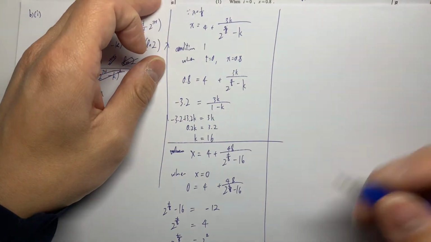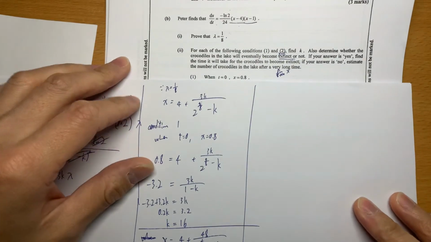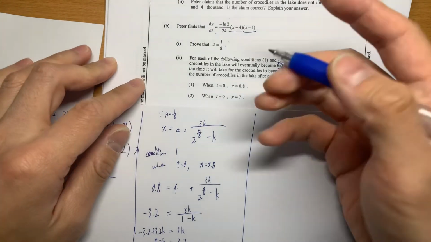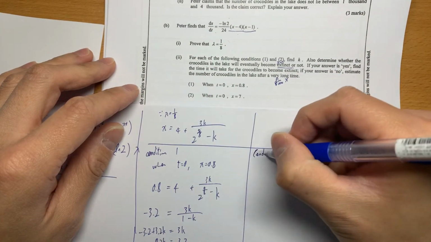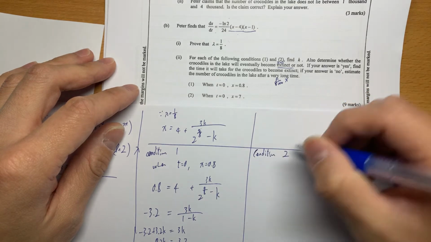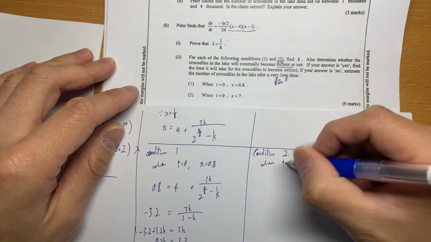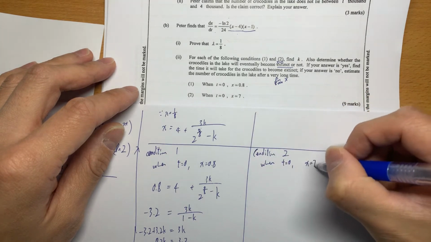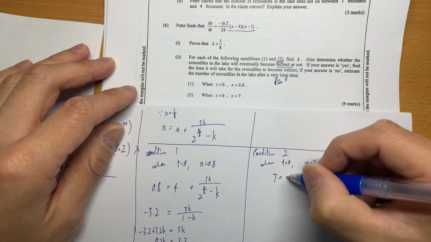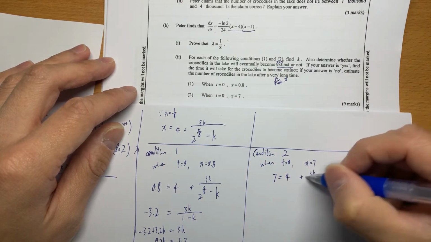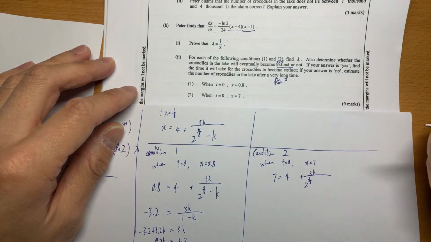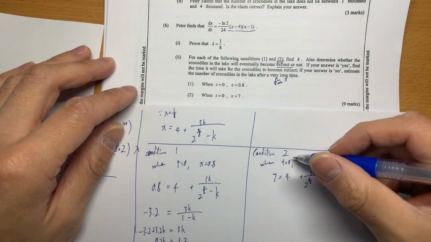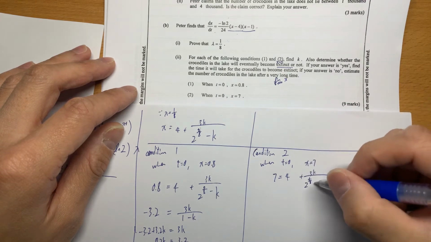So now we have already solved half of part B. We do exactly the similar thing in condition 2. Condition 2: this time when t is equal to 0, x is equal to 7, much more than before. k is unknown yet.